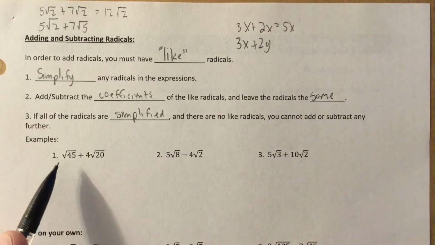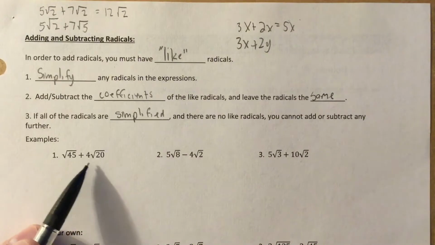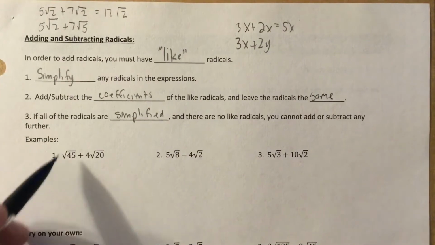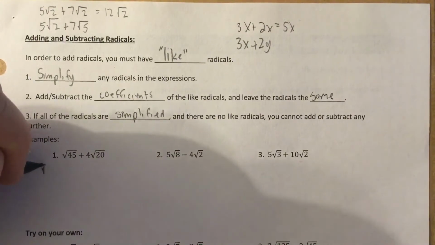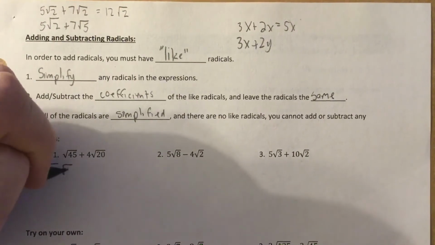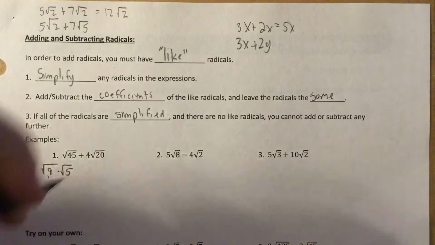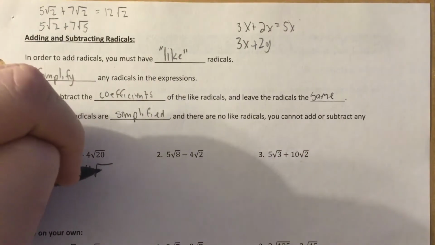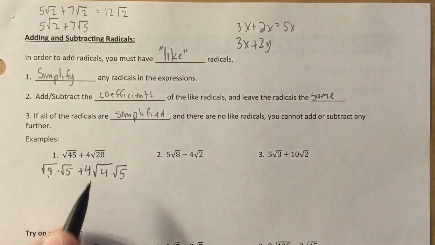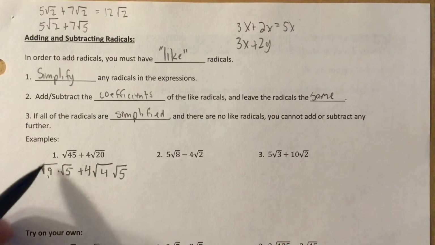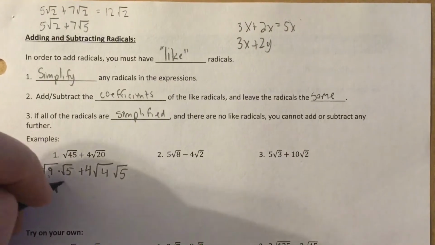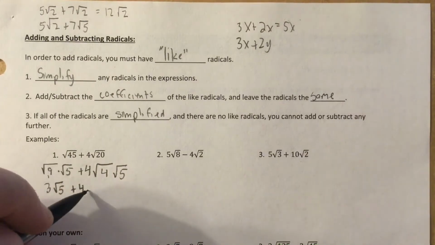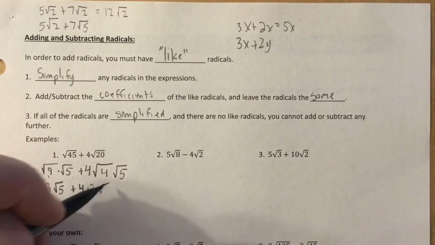So for example, square root of 45 plus 4 times the square root of 20. Again, step 1 is to simplify the radicals. I'm looking for the perfect square that goes into 45, which would be 9. Root 9 times root 5. 9 times 5 is 45. Plus, I have that 4 in front, and 4 is the perfect square that goes into 20. 4 times 5 is 20, so I put them both underneath radicals. I take the square root of 9, which is 3. Leave that as root 5 plus 4. Square root of 4 is 2. I still have my root 5.